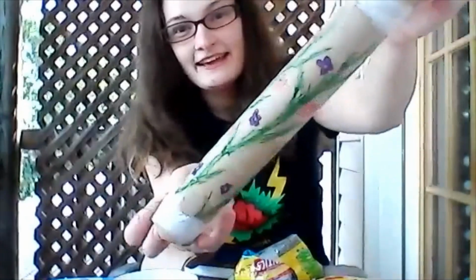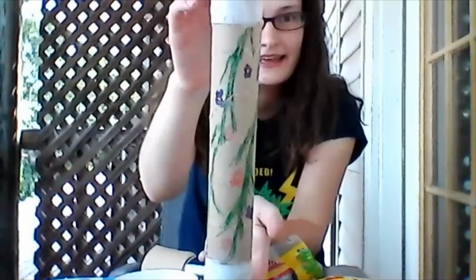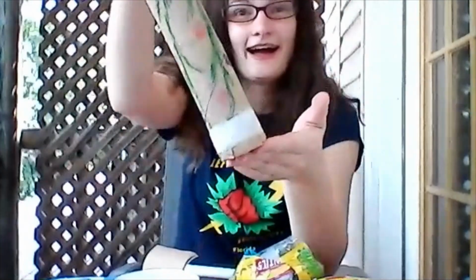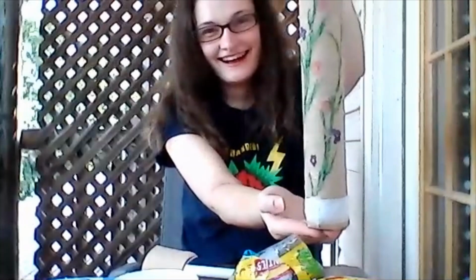All right, so I'm going to go ahead and show you. I already did one earlier, so this is going to be the end product. This is what we want. Here's my rain stick that I made earlier today. I colored it. So this is what we want it to look like and sound. Doesn't that sound cool? It kind of sounds like rain. Okay, so that's what we're shooting for here.